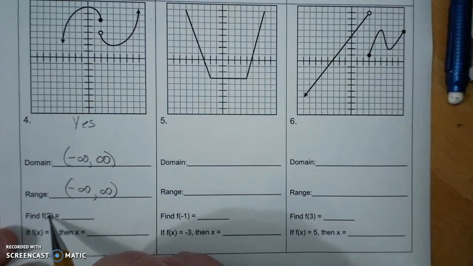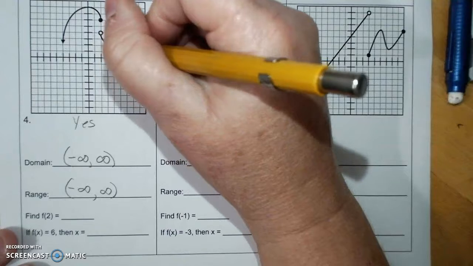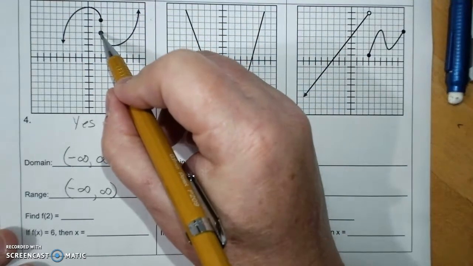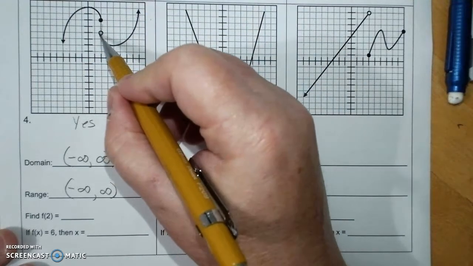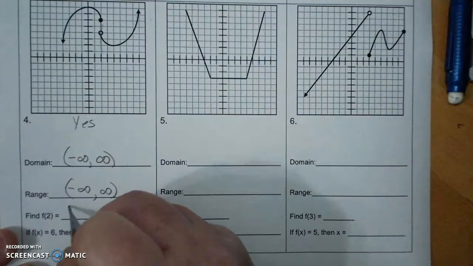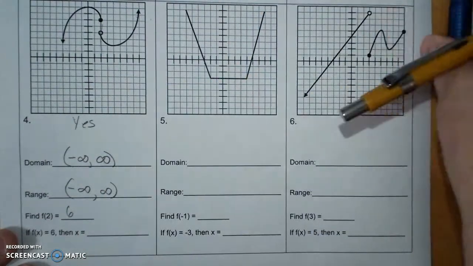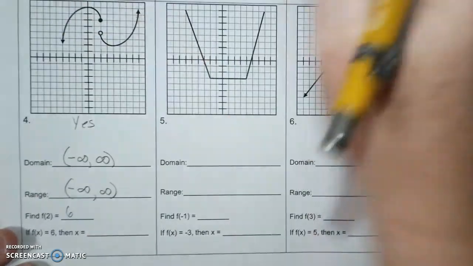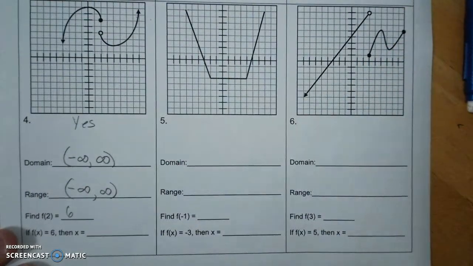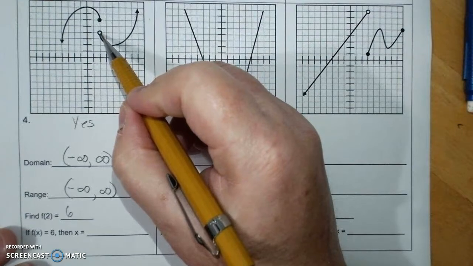Find f of 2. So I'm going to go to 2, and this open dot says don't look here. I'm not even a value, I'm just a placeholder. I have to go up to here, and that is 6. When you're evaluating piecewise functions, you're never picking where there's an open dot. Remember, that's not even a value.